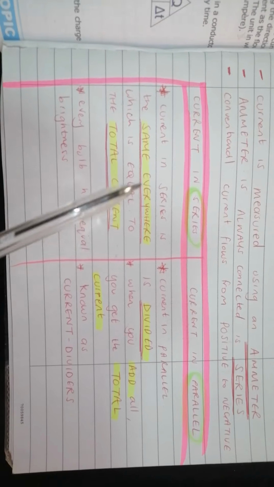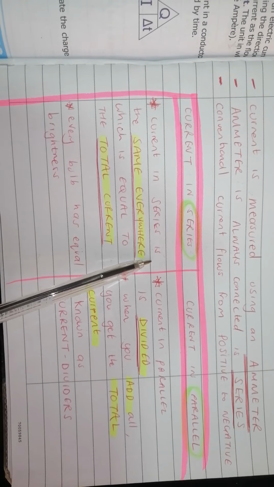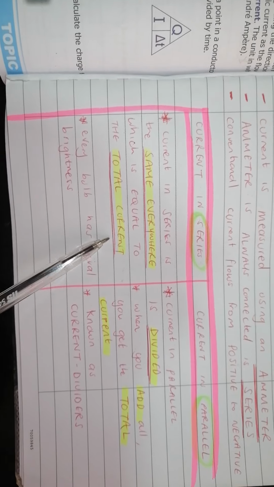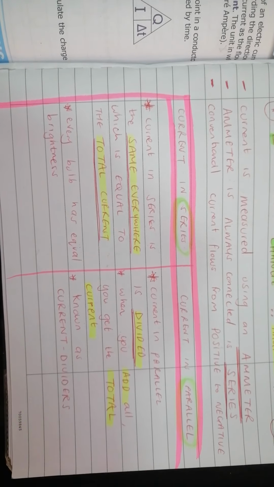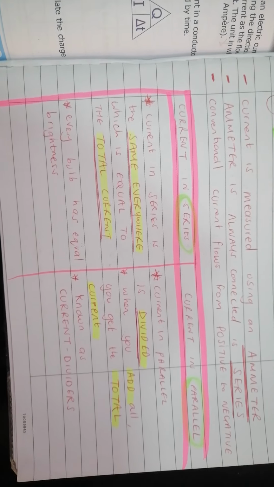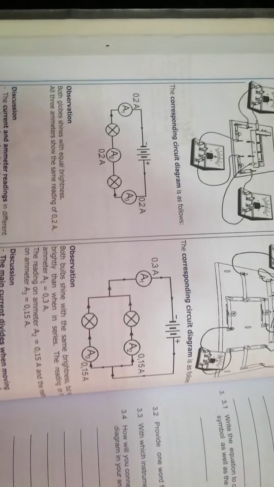Right, so just remember, in series, current is the same everywhere. If you have any current, that will be the total current, and in parallel, current is divided, and if you want to get the total current, you have to add it together. Right, so let's look at page 118 of your textbook, and let's see how that actually looks in real life.